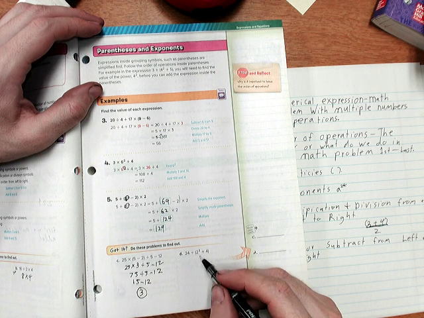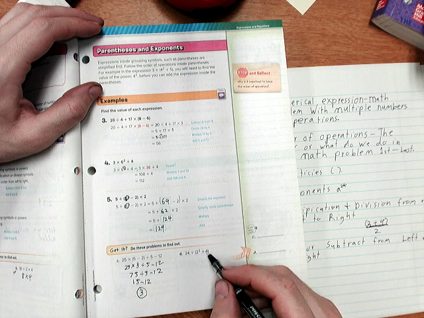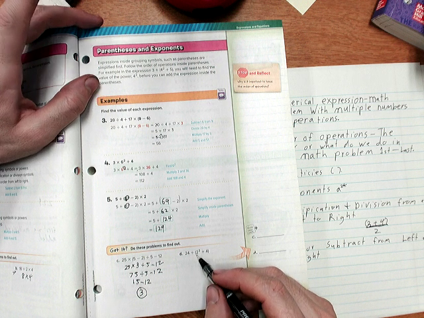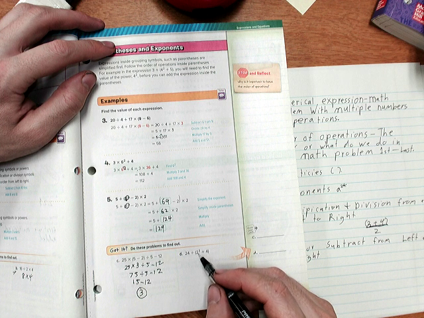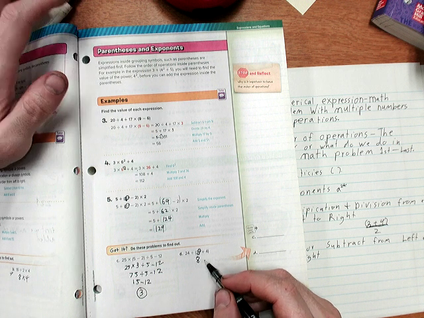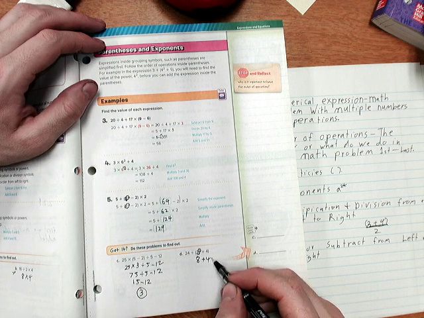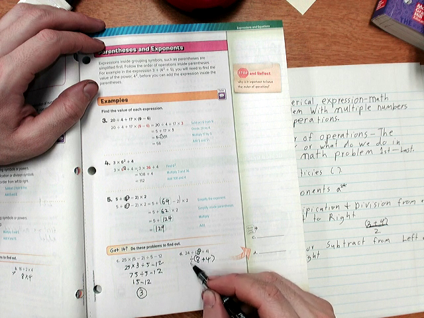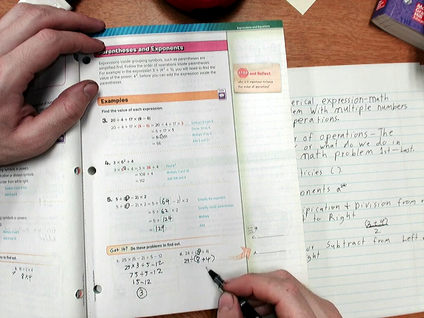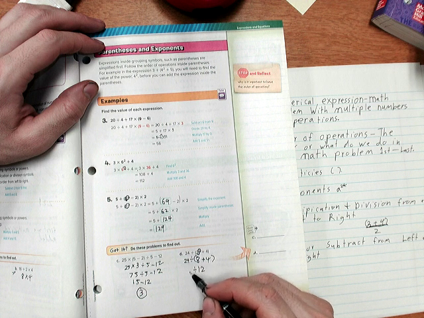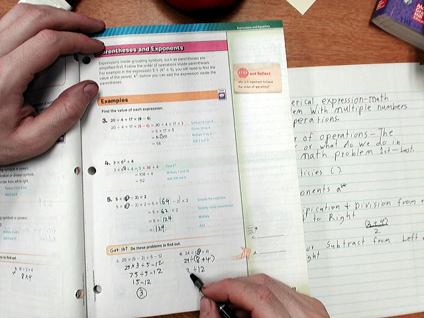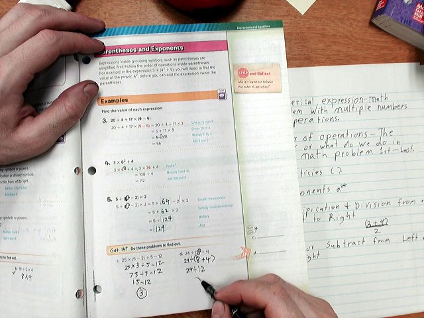Next up, first off, we have to do the stuff inside the parentheses, and of the stuff inside the parentheses, we do the order of operations again. So there's no more parentheses inside this parentheses, but there is an exponent. So we have to do this little exponent first. 2 to the third is 8, because 2 times 2 times 2 is 8, plus 4. 8 plus 4 is 12. That's all our parentheses, so we can get rid of them. 24 divided by 12 is 2.